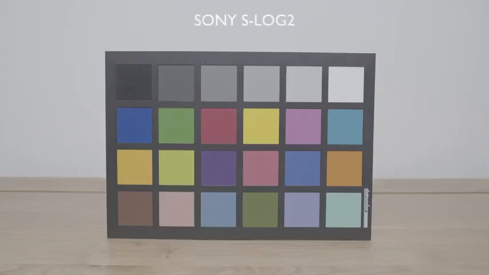Next we have S-Log 2, and I've only exposed it the one way, which is pretty brightly, because I've used S-Log 2 extensively. I'm very familiar with exposing it, and I know it needs lots of light. Just as a side note, all of these clips were shot at their camera's native ISOs. I know that's something that some of you will be wondering because it affects dynamic range.